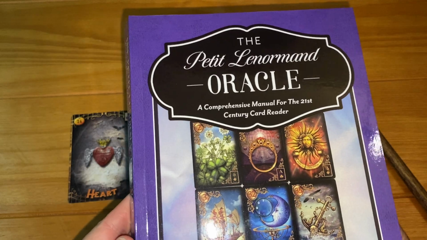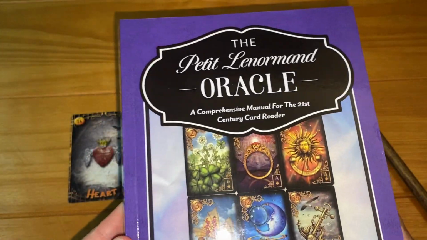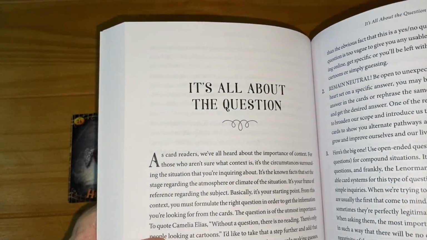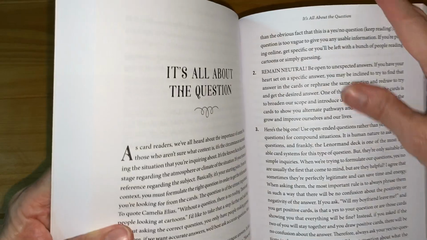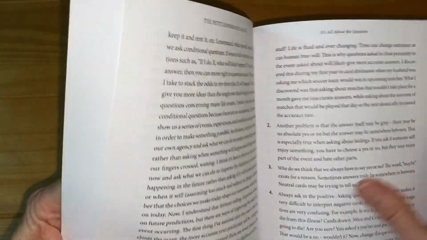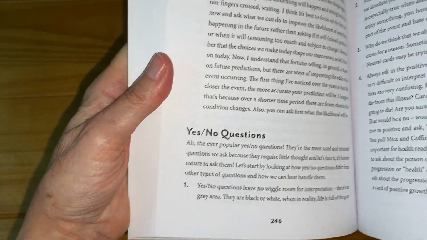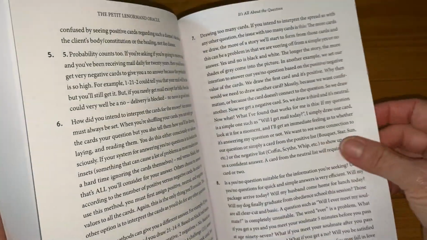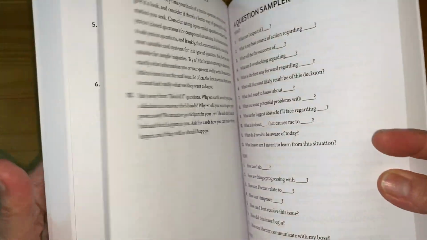Here it is, the Petite Lenormand Oracle by Lisa Young Sutton. That's me. There is a chapter on formulating good questions, and then there is a section just on yes/no questions. And, oh, wow, there's a lot of stuff there.